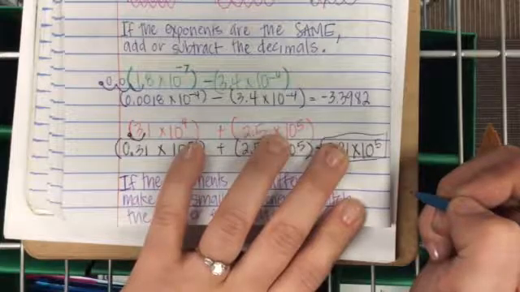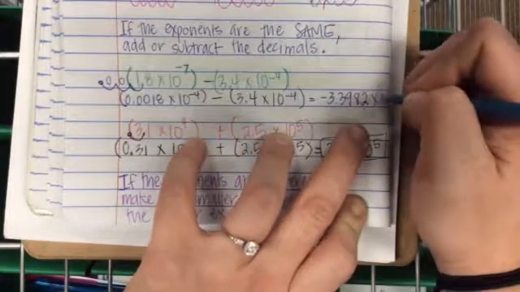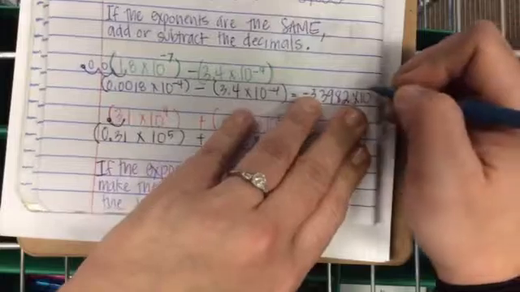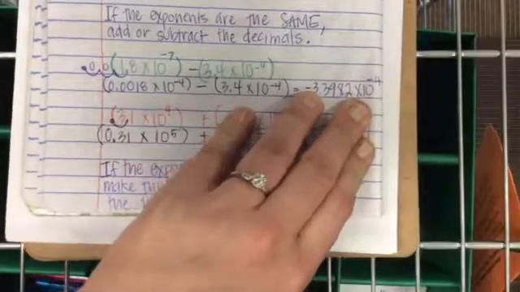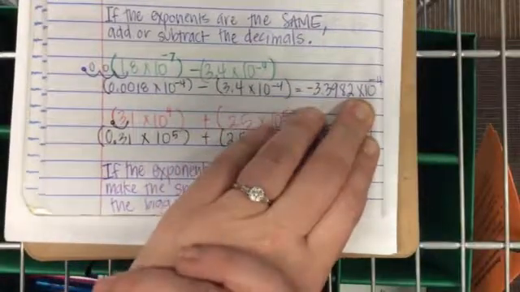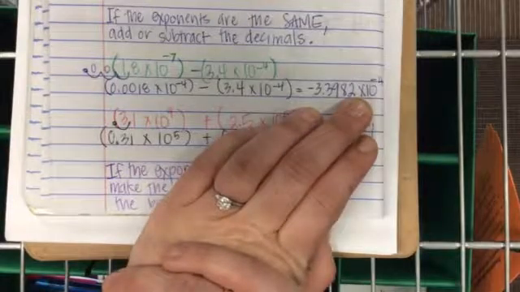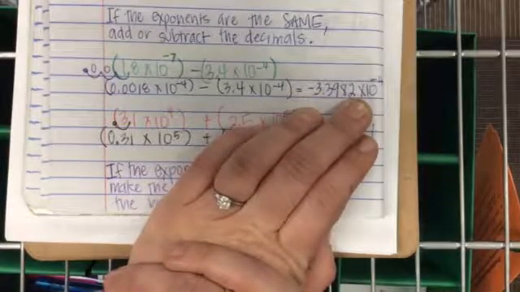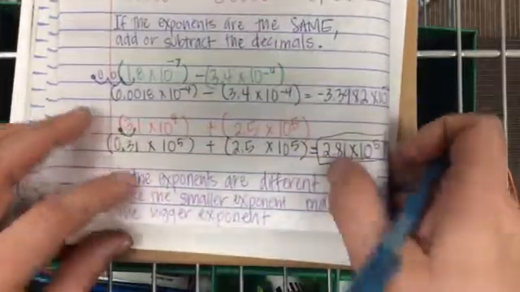Is that correct? Times 10 to the negative 4th, right? You have to put all the numbers.